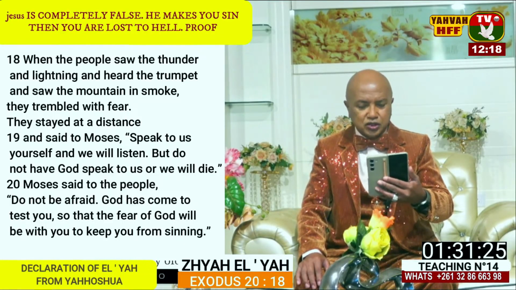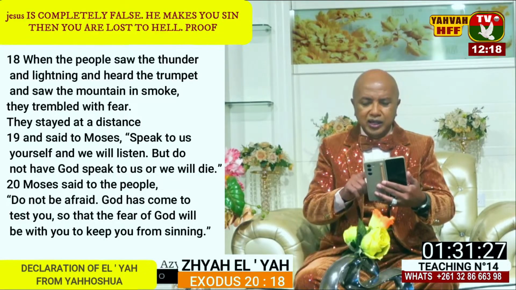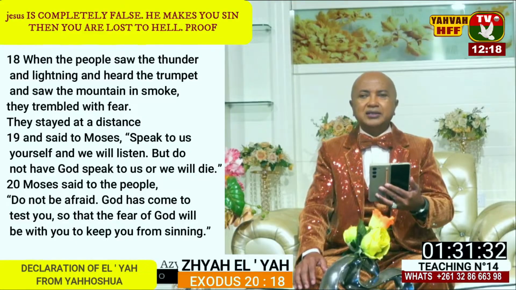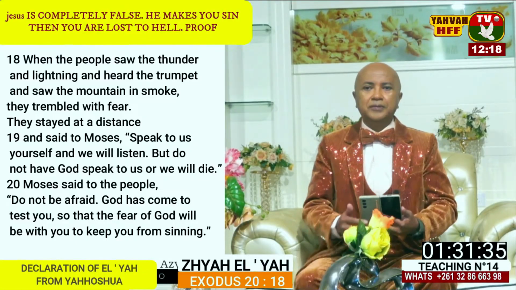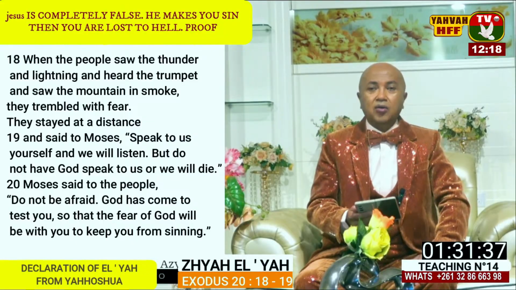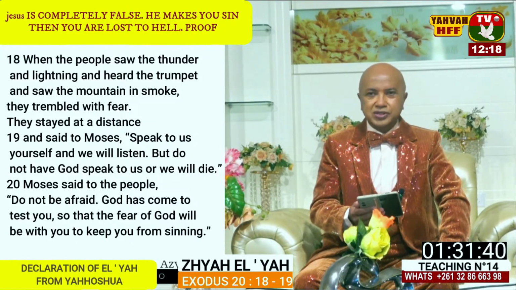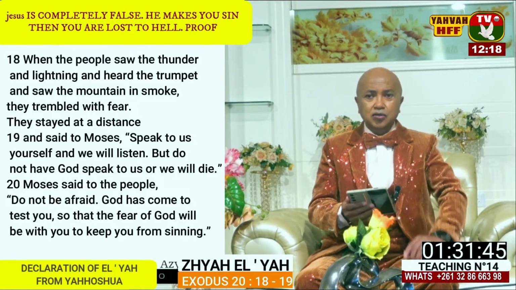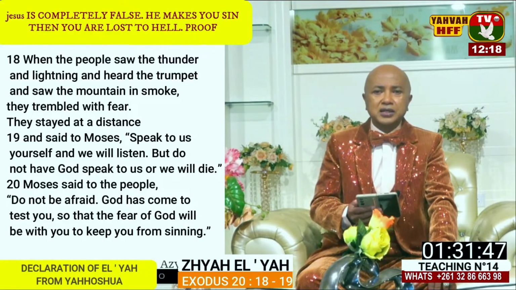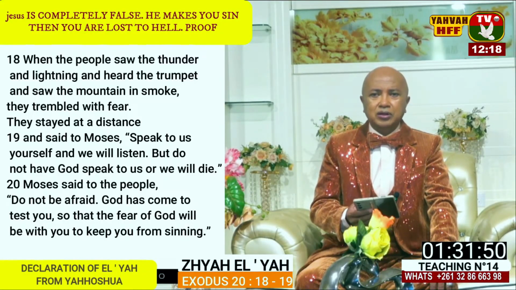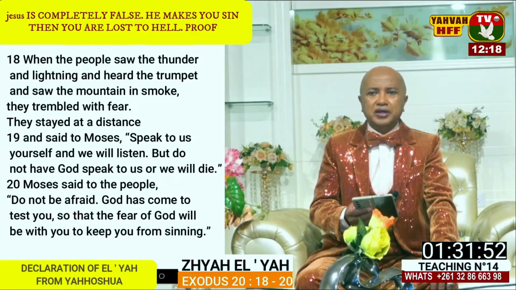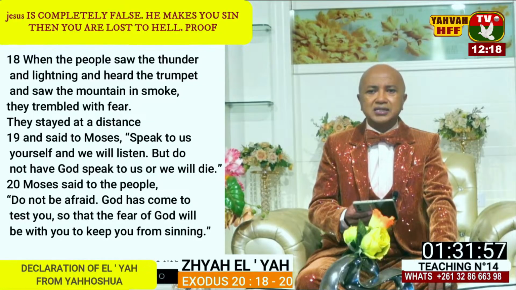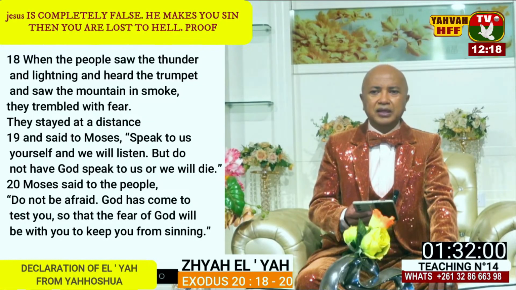And all the people were watching the thundering and the flames and the sound of the horn and the mountain smoking, and when they saw it, they kept far off, shaking with fear. And verse 19, and they said to Moses, to your words we will give ear, but let not the voice of God come to our ears, for fear death may come on us. So you see, and Moshe said to the people, have no fear, for God has come to put you to the test, so that fearing him you may be kept from sin.